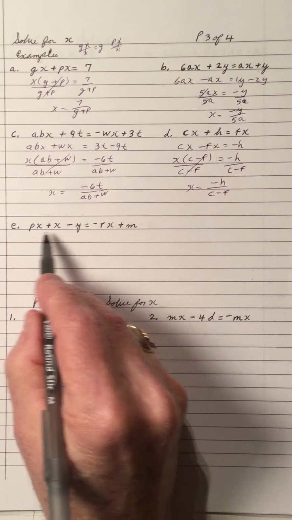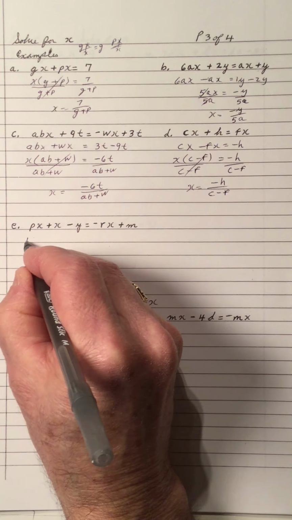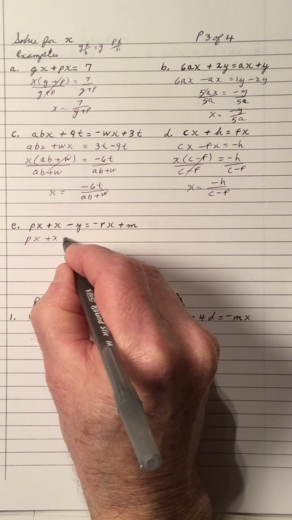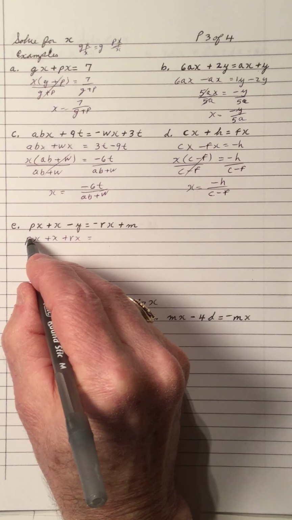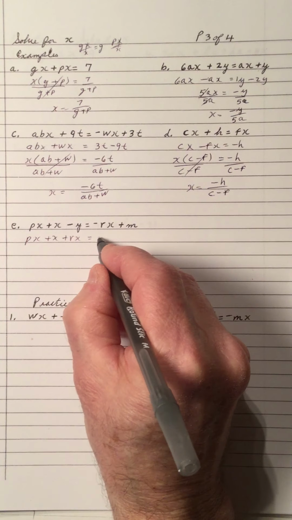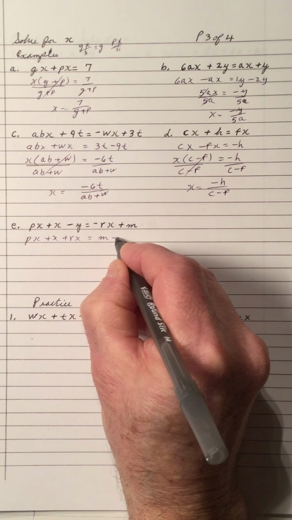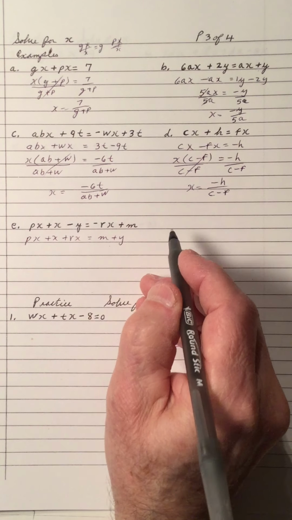And e, let's see, we're solving for x. So the x's, px, x is on the left, negative becomes a positive rx. So all the x's are on the left side, and we move the other, m is over on the right side, and the y moves to the right side. So x's are on the left, every other term goes to the right.